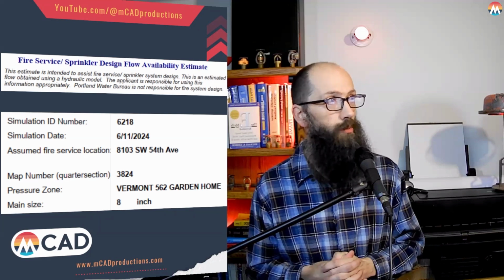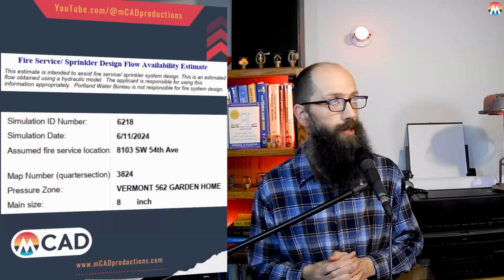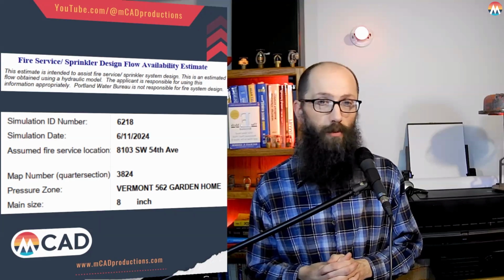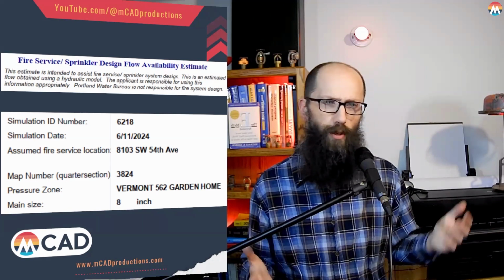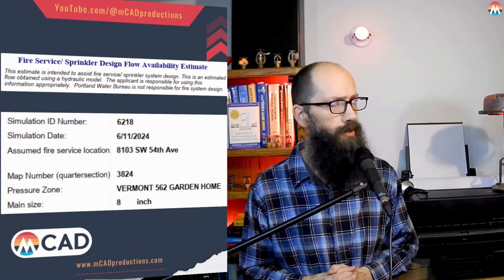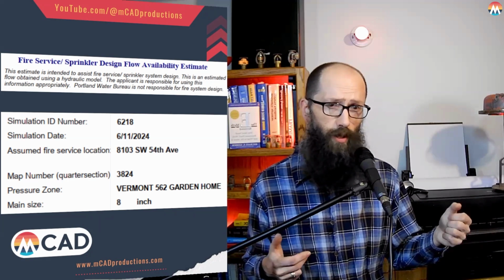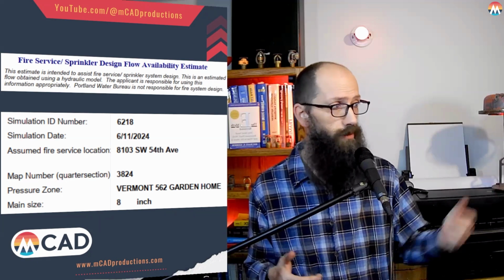But we're going to take a look at this breakdown of the simulation. We sent them an address and they gave us some information here. It's an 8-inch main. This isn't so much important for 13D, but for 13 projects, they especially want to know what size is the main in the street. If we're doing that calculation method you talked about, where it can only be done if it's a 4-inch main, you would want to see this.